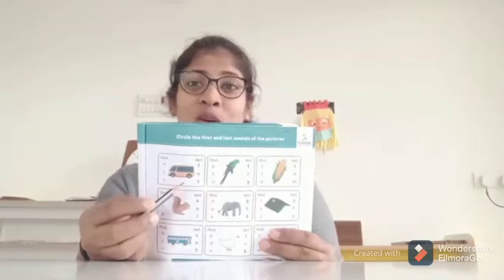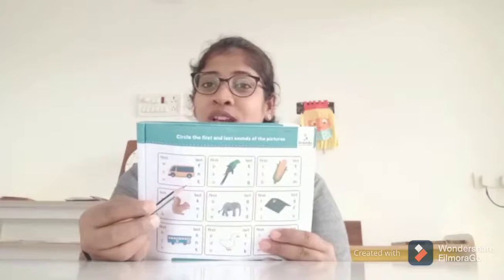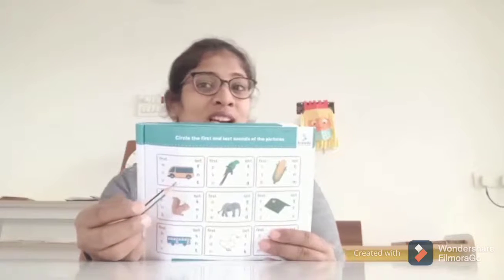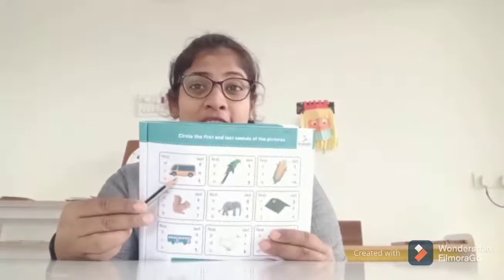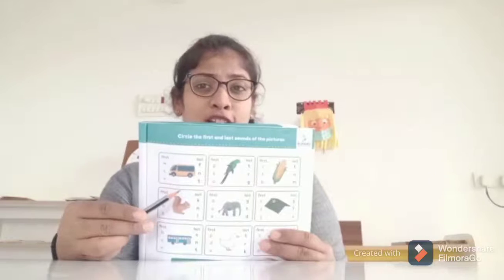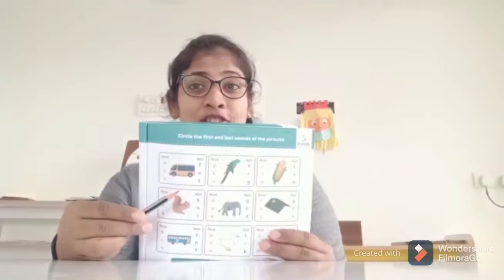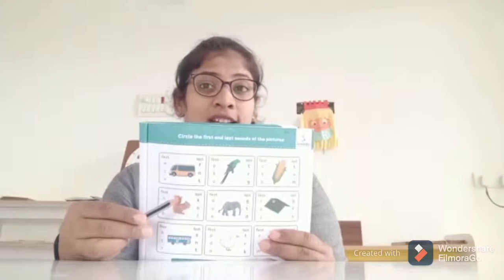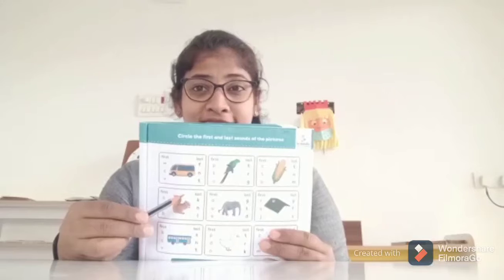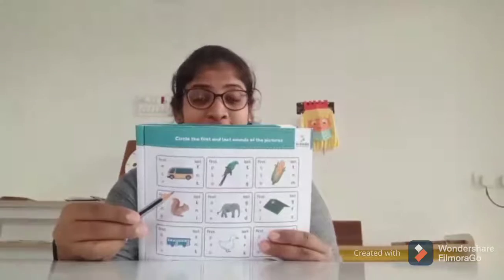The wheels on the van go round and round, all through the town. What picture is this? Van. What's the first sound when you say the word van? V. Van. Yes. And what's the last sound?